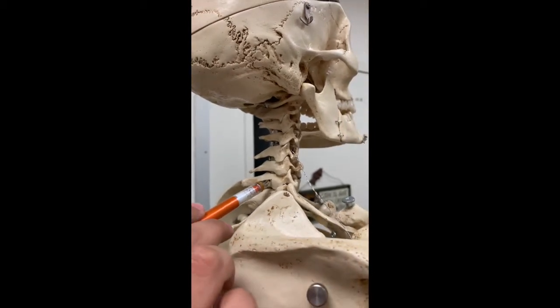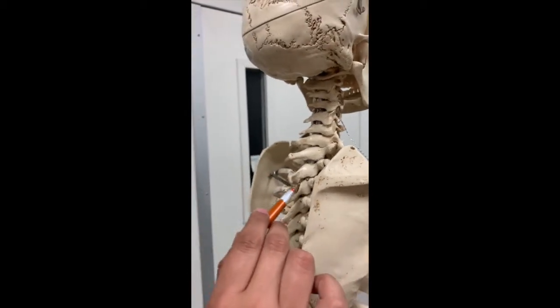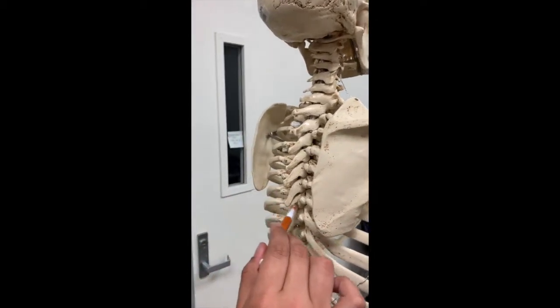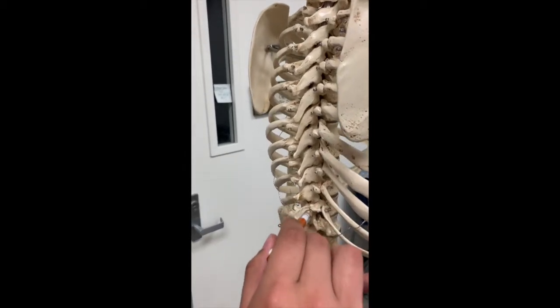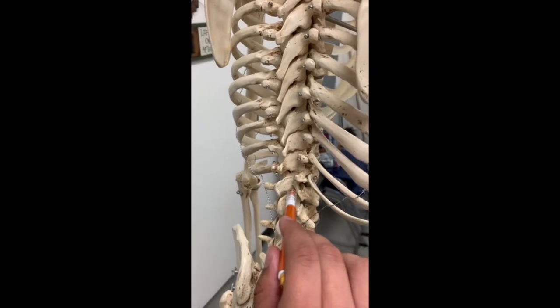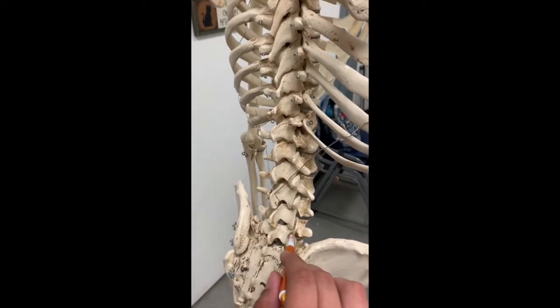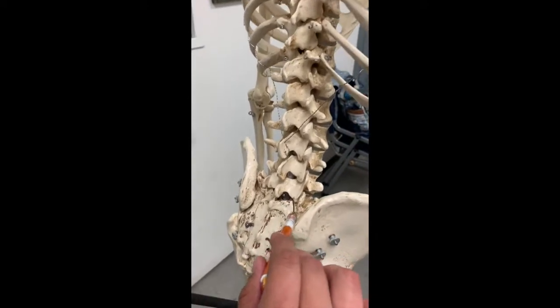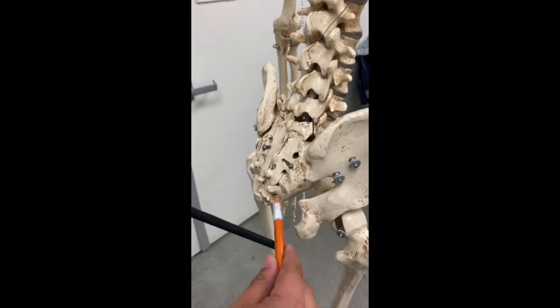Underneath C7, we have the thoracic vertebrae, of which there are 12. 1, 2, 3, 4, 5, 6, 7, 8, 9, 10, 11, 12. Underneath the thoracic vertebrae, we have the lumbar vertebrae, and there are 5 of them. So 1, 2, 3, 4, 5. Lumbar 5 connects to the sacrum, and the sacrum connects to the coccyx.